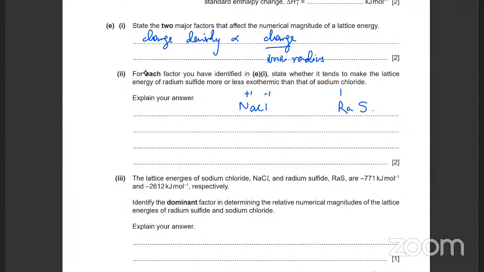Sir, I have a question. The question has not stated anything related to this, like "using the data booklet, explain your answer." But here you can look at the data booklet and the ionic radii and give the answer. But if there is no data booklet, then how would we answer this? You can at least make some guesses.